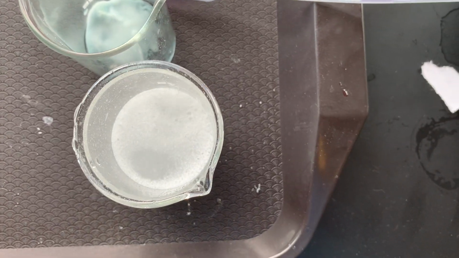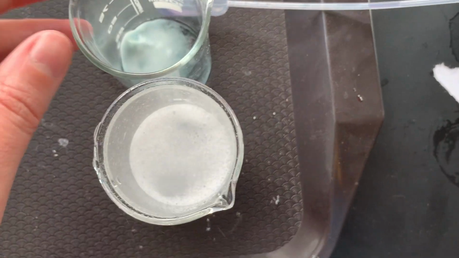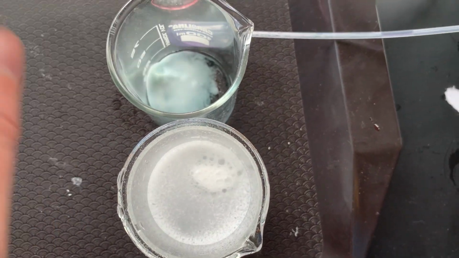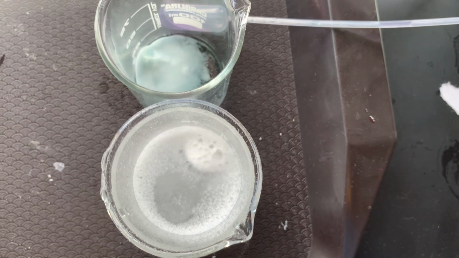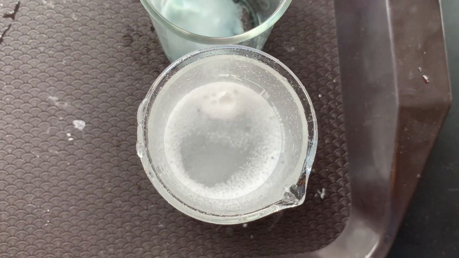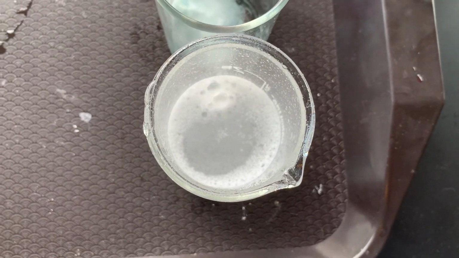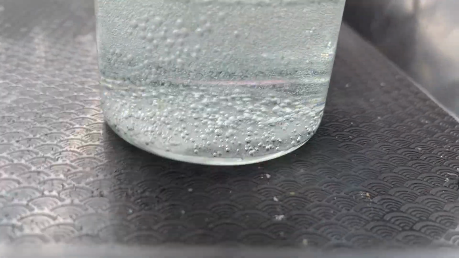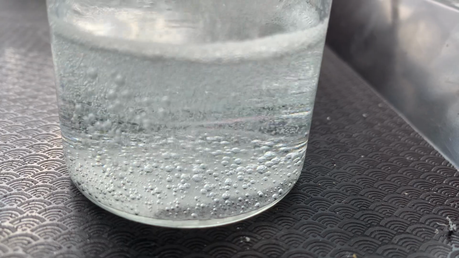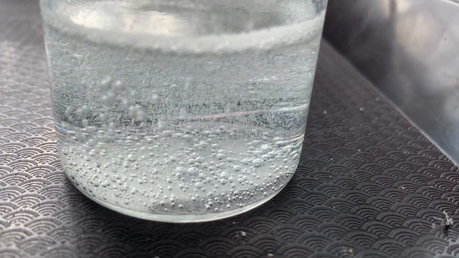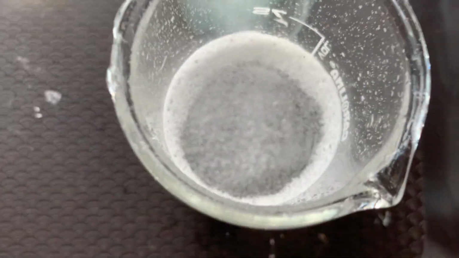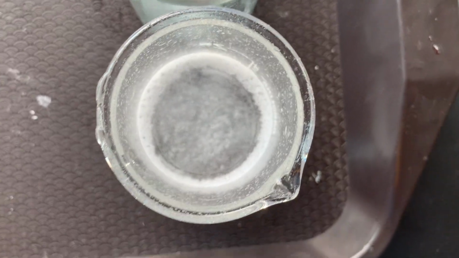So this, just like the previous two that we did, the baking soda and cabbage juice and citric acid, is also a chemical change that we see happening. Take a look at it from the side. Very fizzy, very bubbly, and that's it.